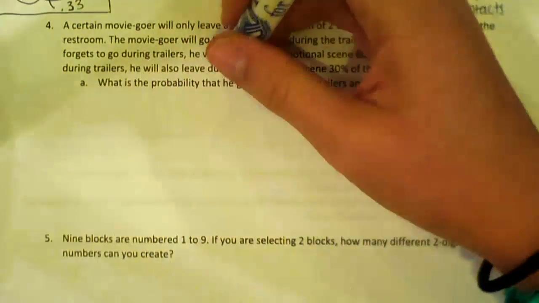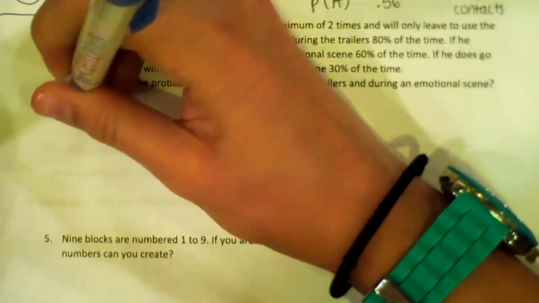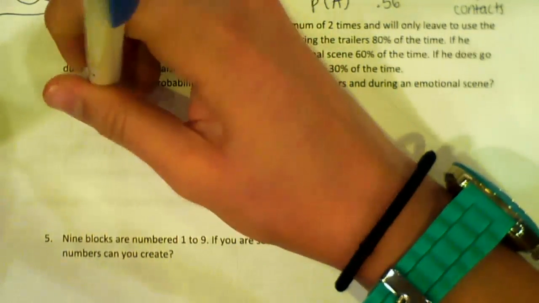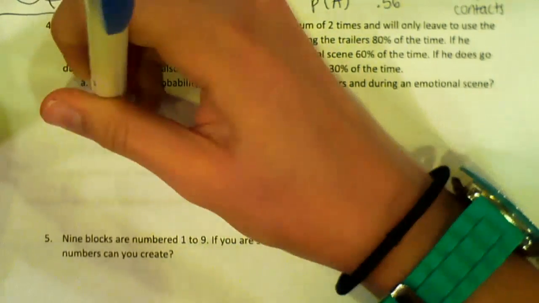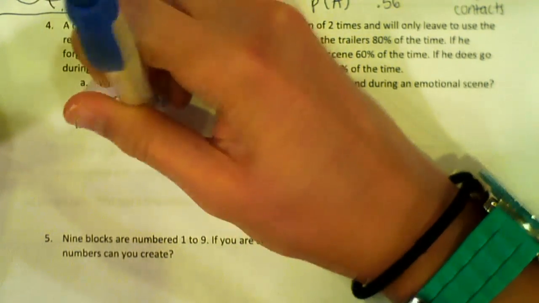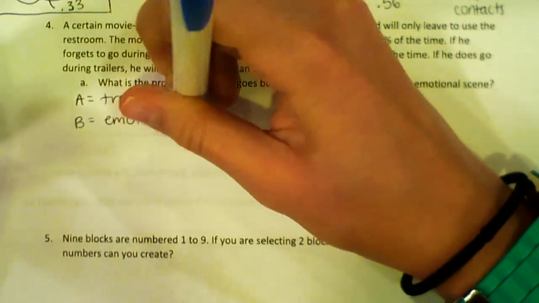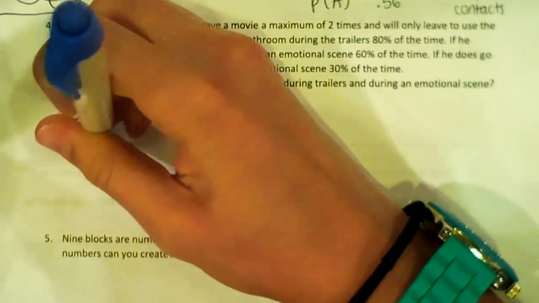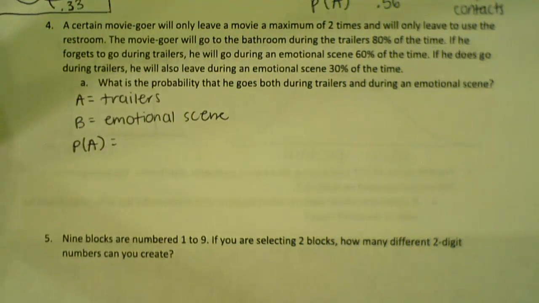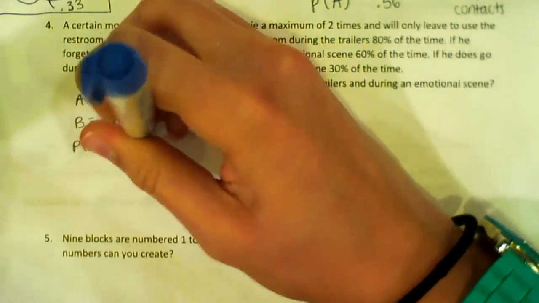So let's call event A that he goes during trailers, event B that he goes during an emotional scene. So what is the probability that he goes during trailers? It says it in the problem. Exactly, 80%, so 0.8.